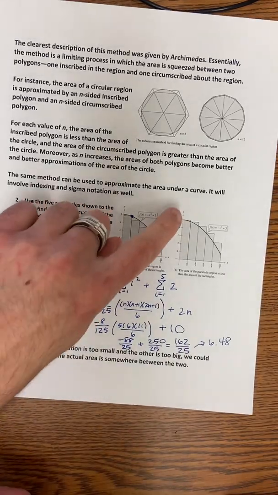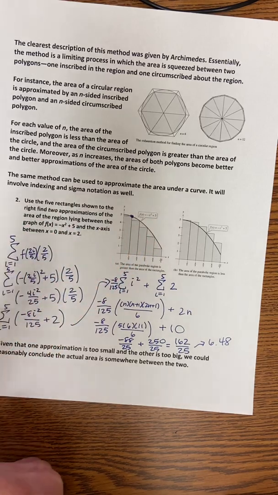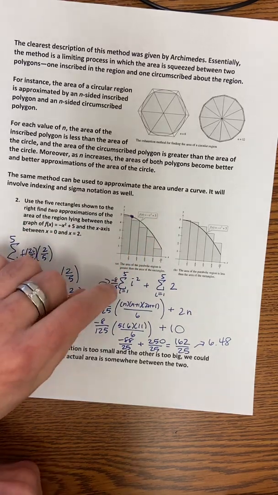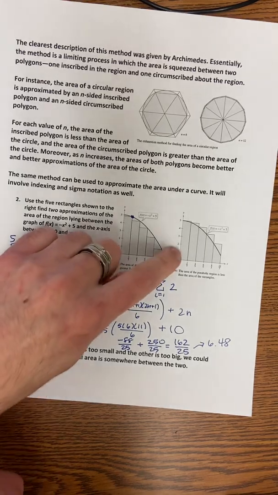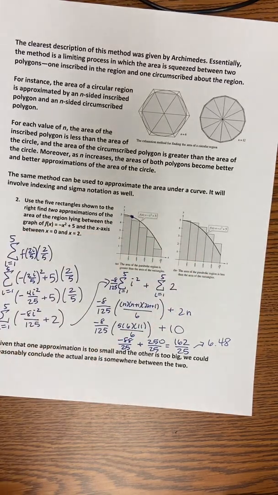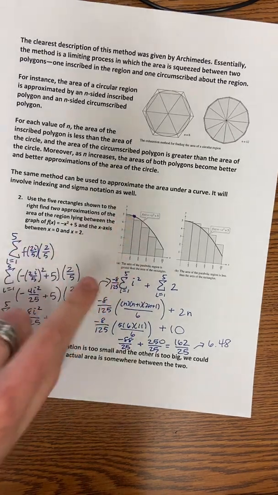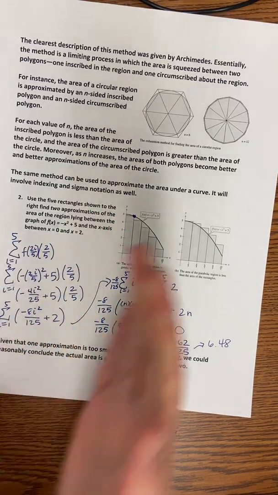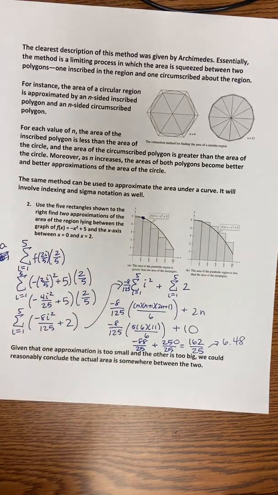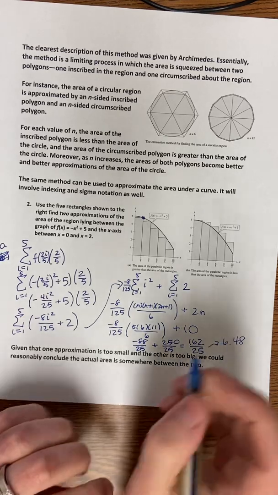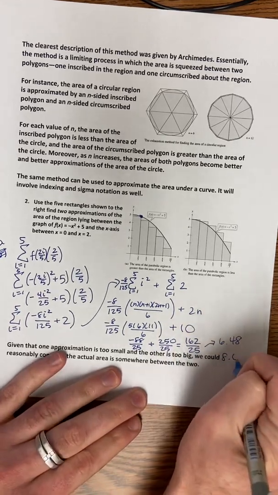The left side evaluates kind of the same exact one, but instead of going from 1 to 5, it kind of goes from 0 to 4 because it uses the left side. And the way that we deal with that is that instead of my i starting at 1, I can put an i minus 1 because it's starting at the left. And so from there, you can get an approximation. It turns out the second one ends up being 8.08.